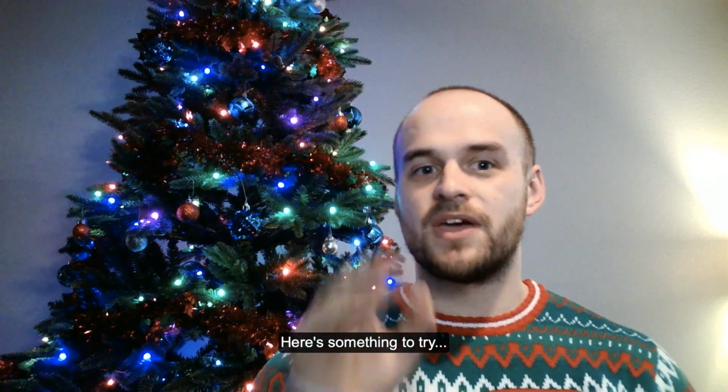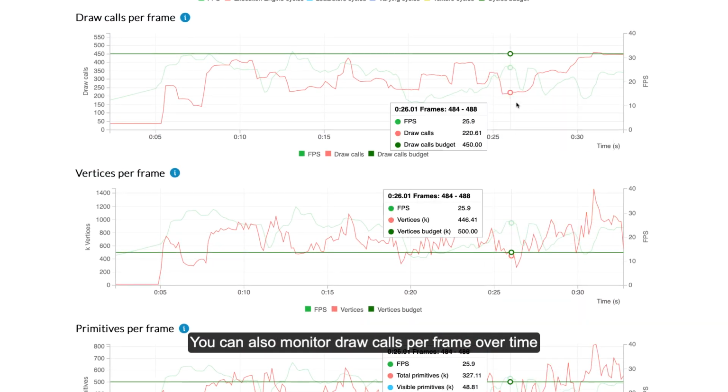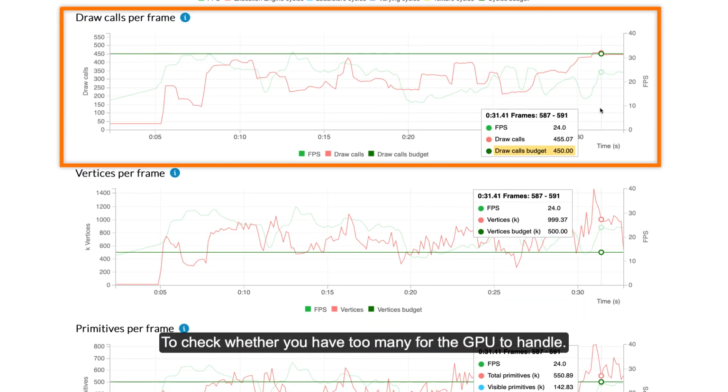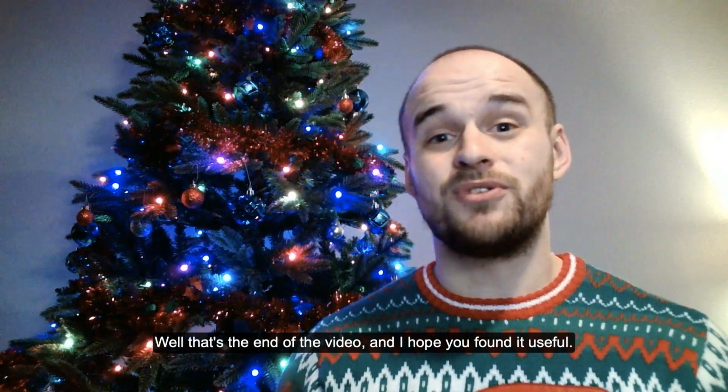Here's something to try. Use Arm Mobile Studio to look at the CPU load of your game. You can also monitor draw calls per frame over time to check whether you have too many for the GPU to handle.